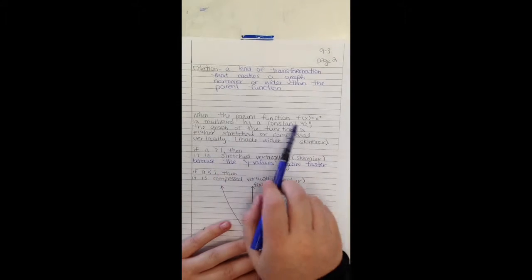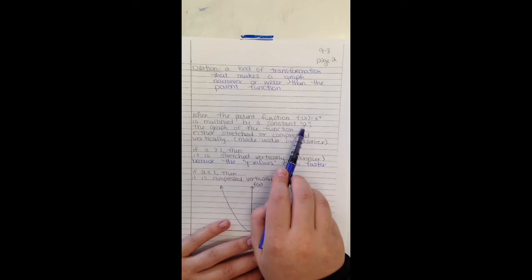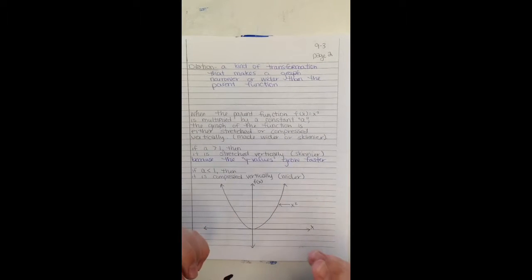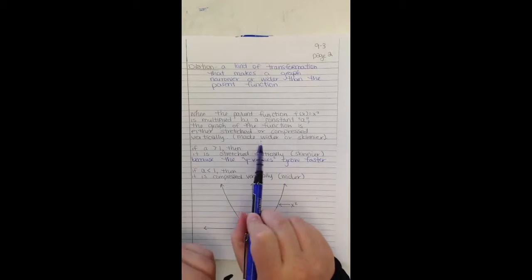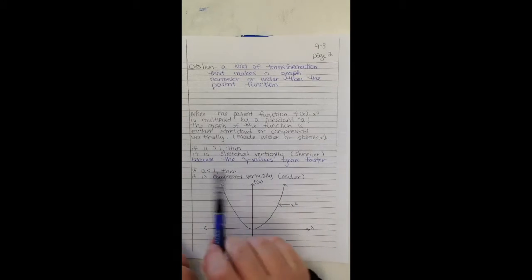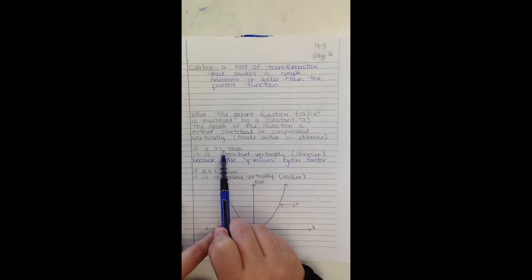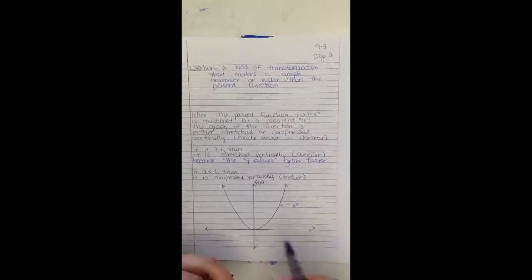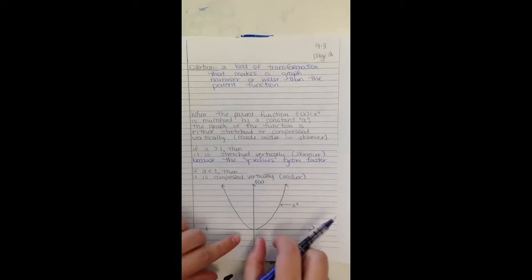And when a parent function, x squared, is multiplied by a constant a, the graph of the function is either stretched or compressed vertically. What that means is it's either wider or skinnier. If a is bigger than 1, so like 2, 3, 4, all of those numbers, it is stretched vertically, so it's made skinnier.